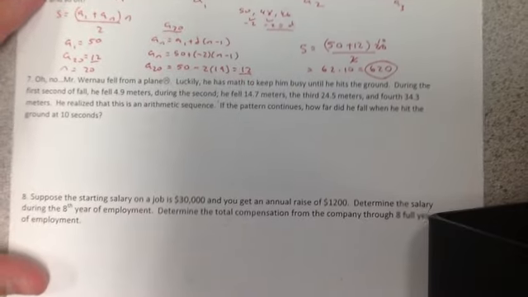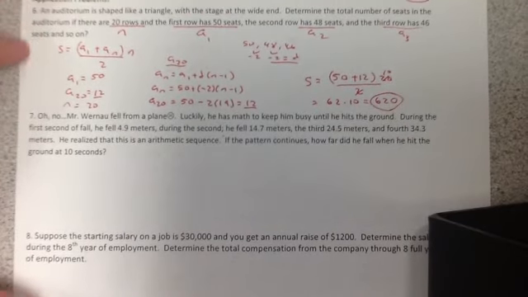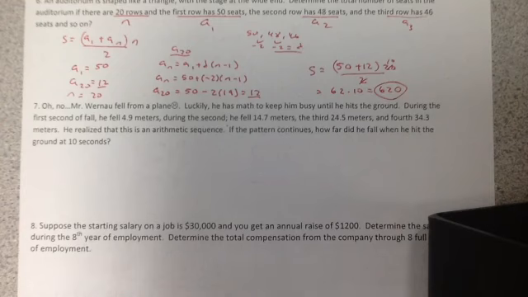So let's see if we can do this next one here. Here we need to take a look at that again. Oh no, Mr. Wernow fell from an airplane. Luckily, he has math to keep him busy until he hits the ground.